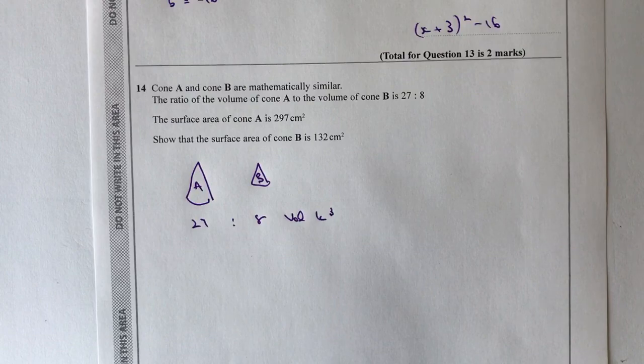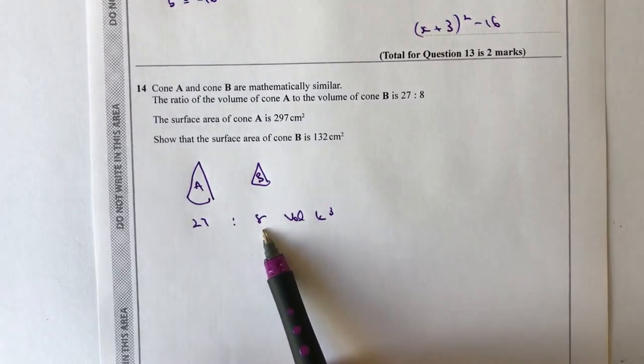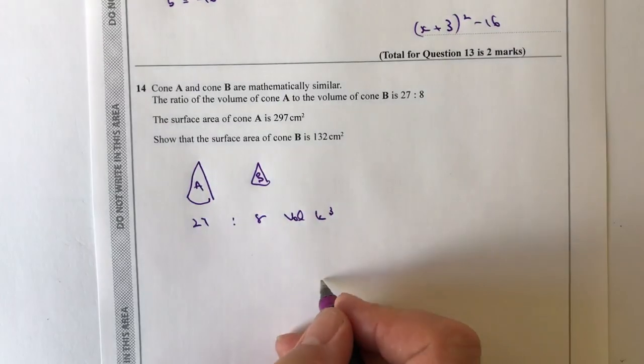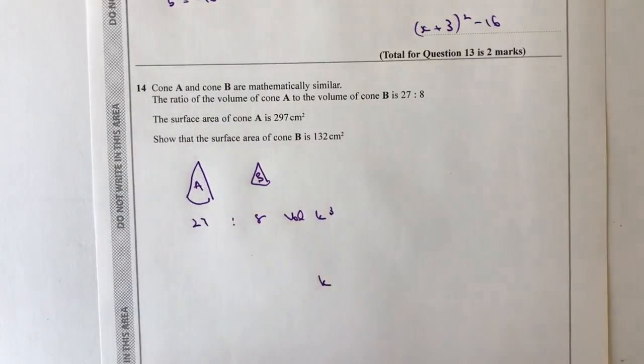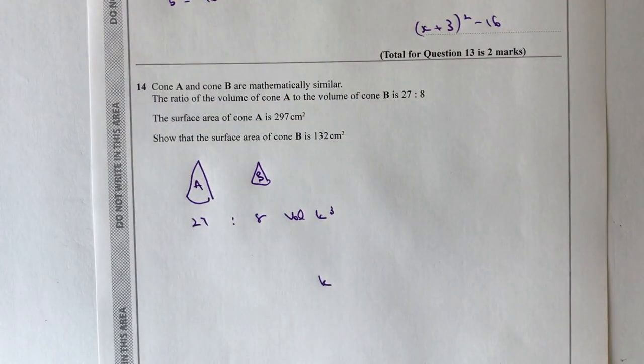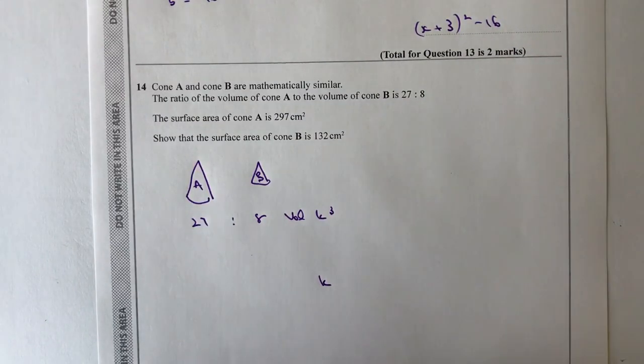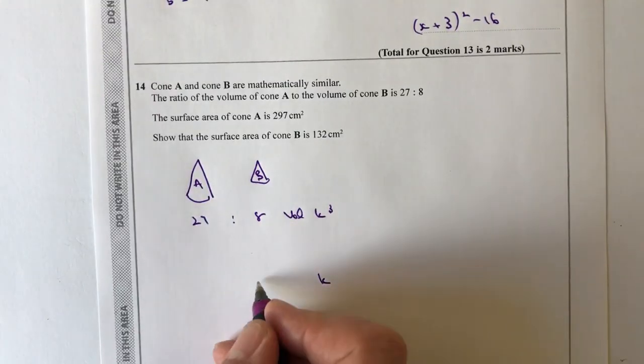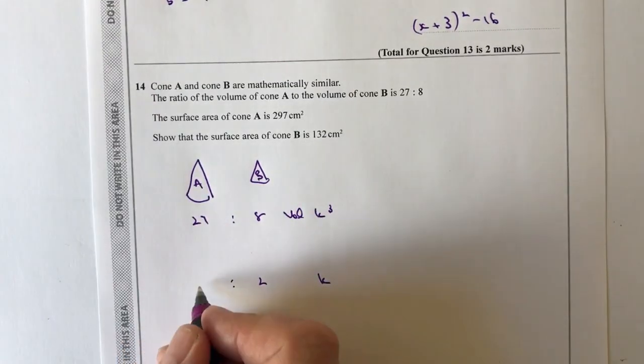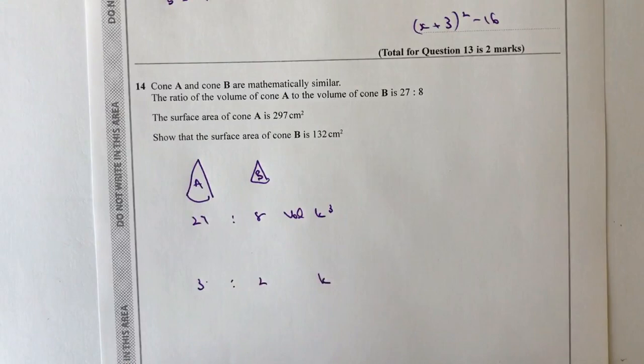So what I'm going to do is, if I cube root this number and this number, I'm going to get k on its own. While it doesn't help me too much and I don't really need it, at least it does tell me this is the linear relationship. So if we're looking at vertical height or diameter or something like this, I'd be able to cube root 8, which is going to give me 2, and cube root 27, which is going to give me 3.